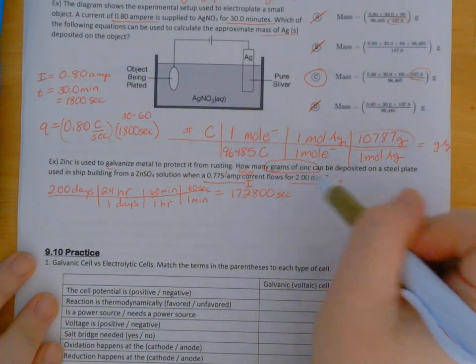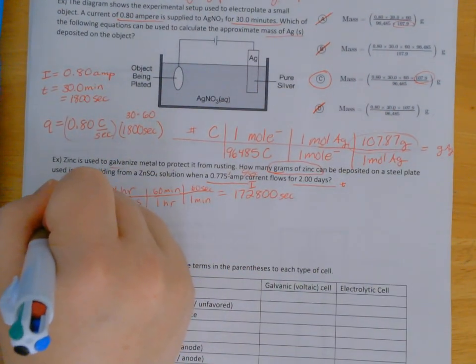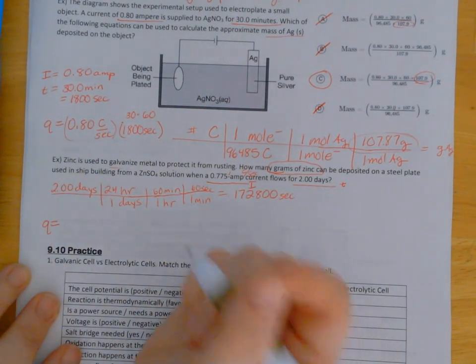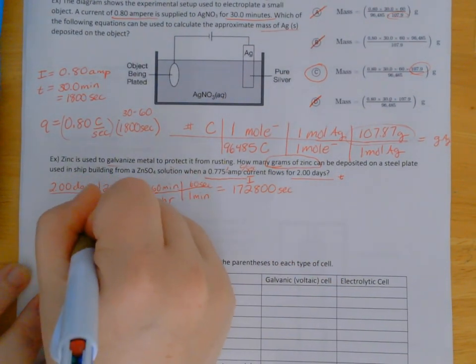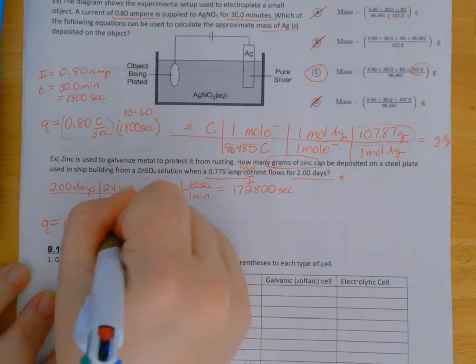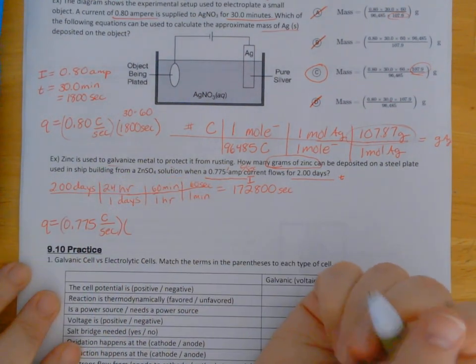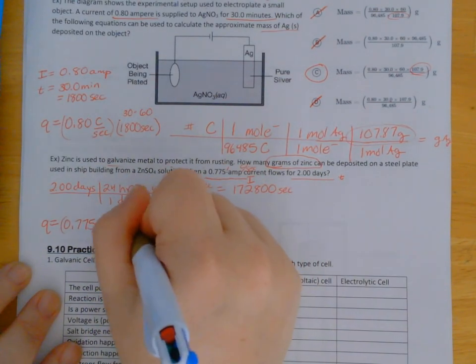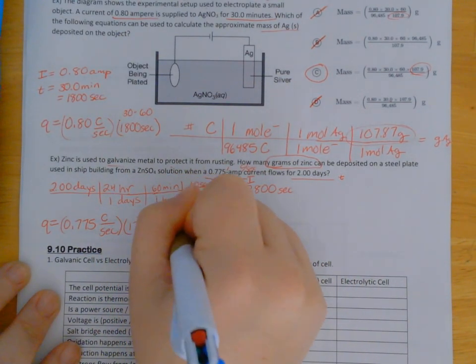Now, we do have that current and those seconds, so we can find Q, our charge. So we've got 0.775 amps. I'm going to write those in coulombs per second because that helps me think about my units. And then we said 172,800 seconds.